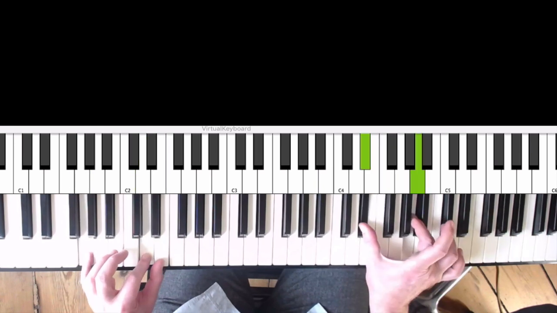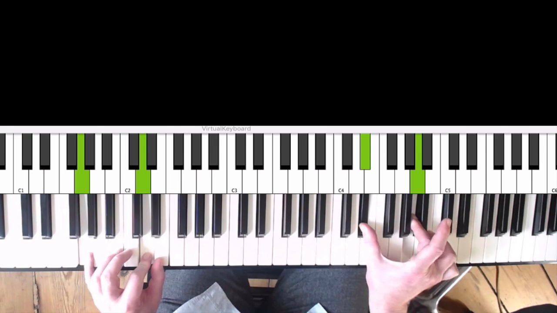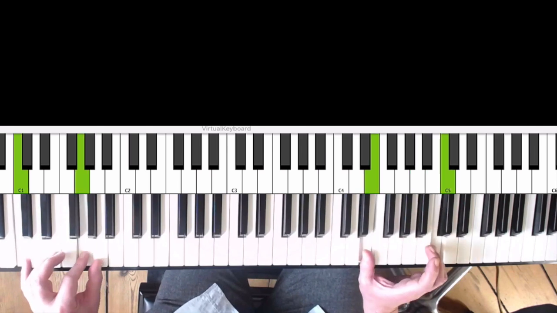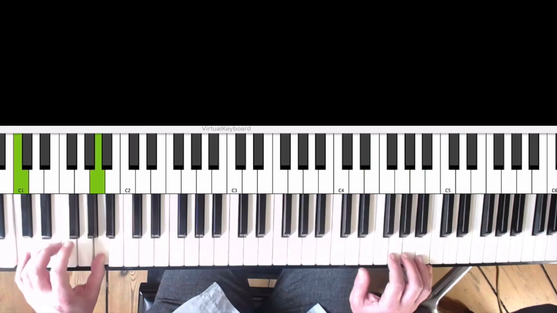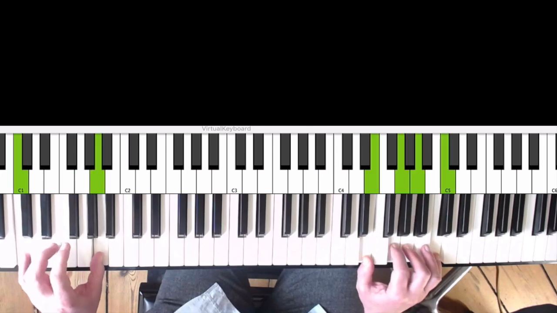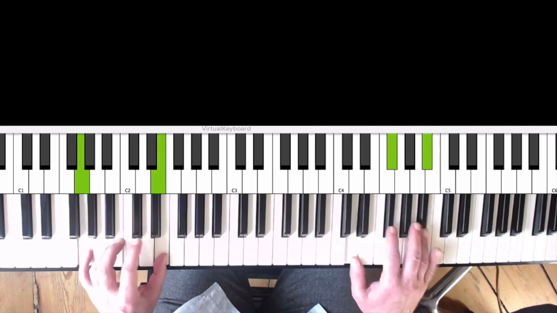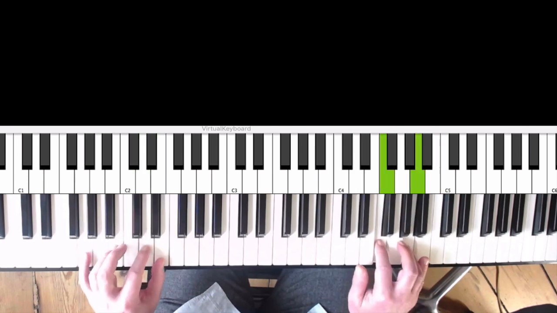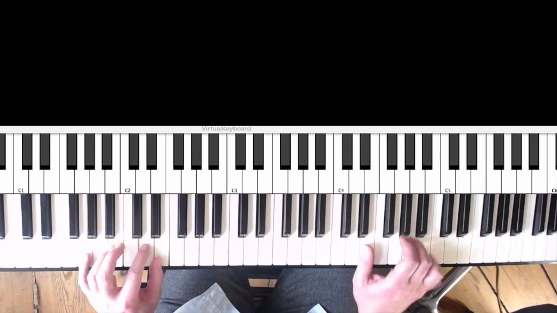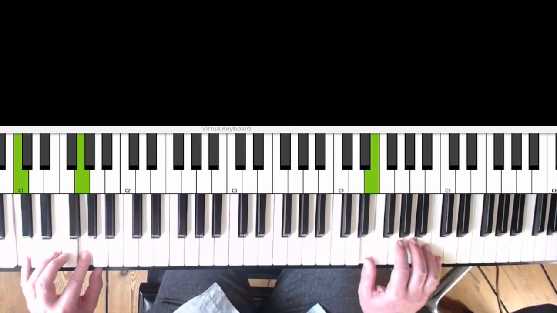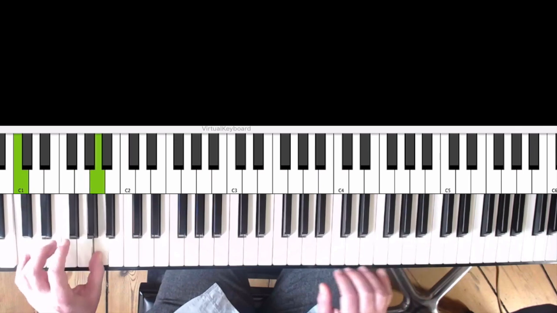3 and 4, finger setting, and 4 and 1 and 2 and 3 and 4 and 1 again. 1 and 2 and 3 and 4 and 1 and 2 and 3.